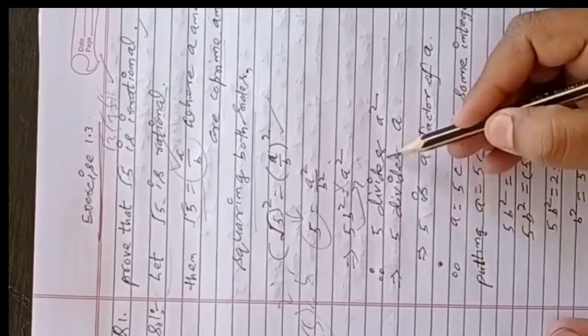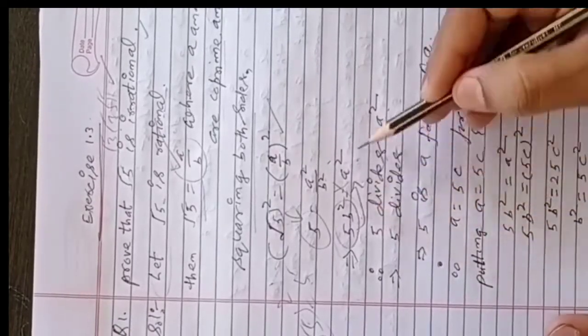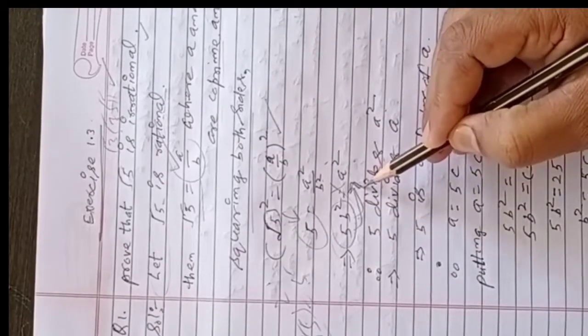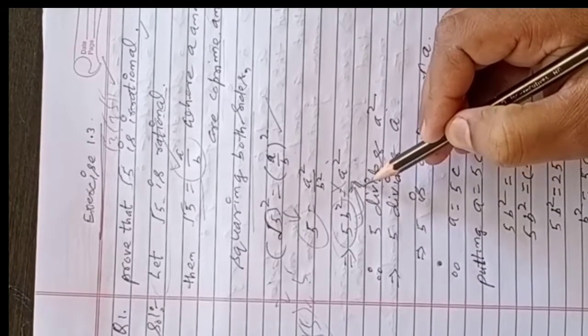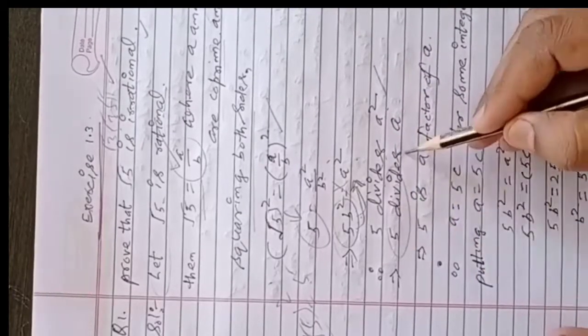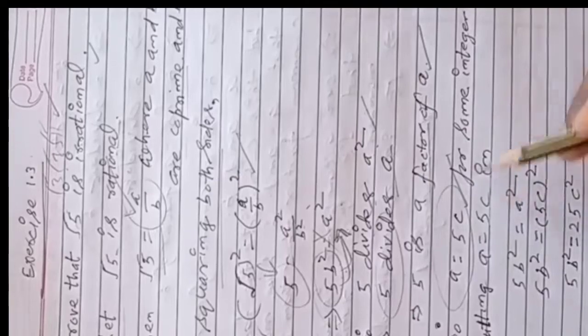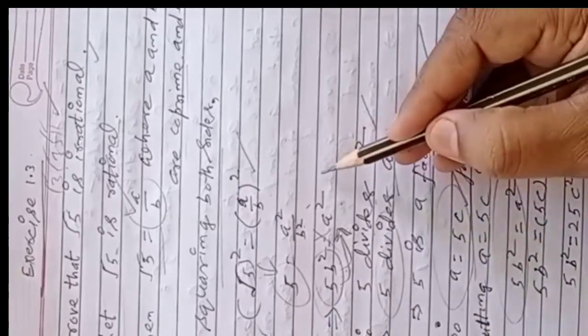This shows that 5 divides a squared, because 5 times something is equal to a squared. So if 5 divides a squared, it will also divide a. It means 5 is a factor of a. Now if 5 is a factor of a, we can write a is equal to 5c.